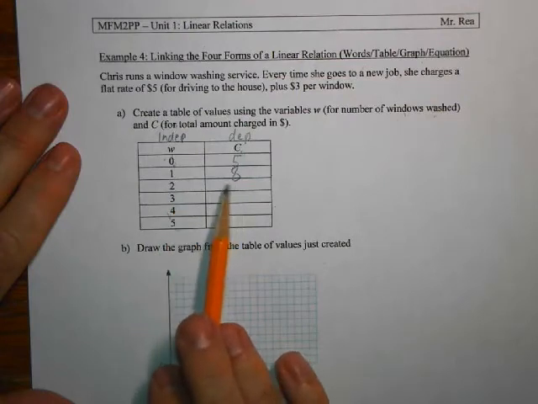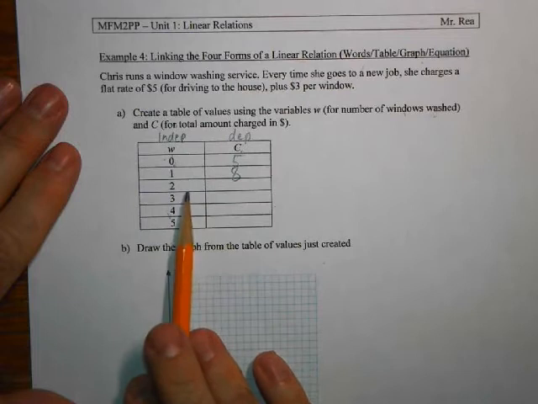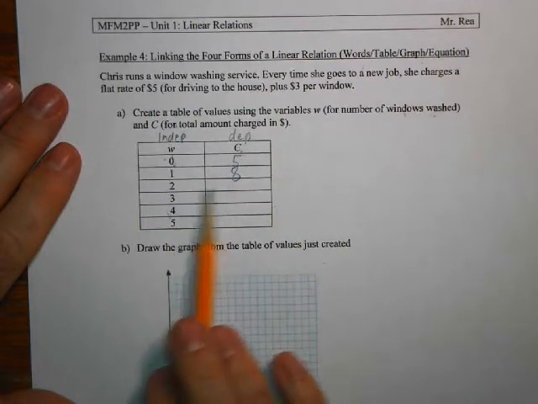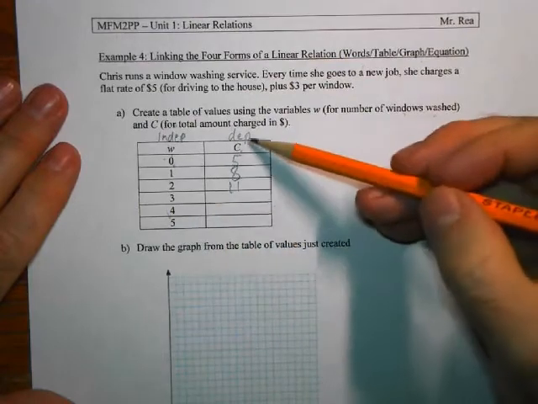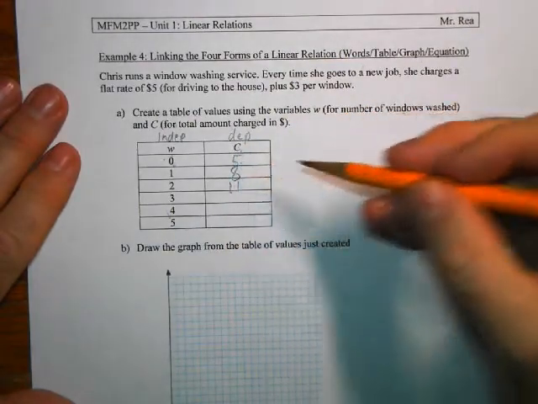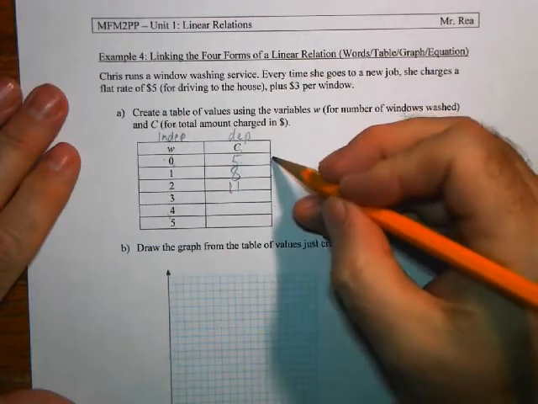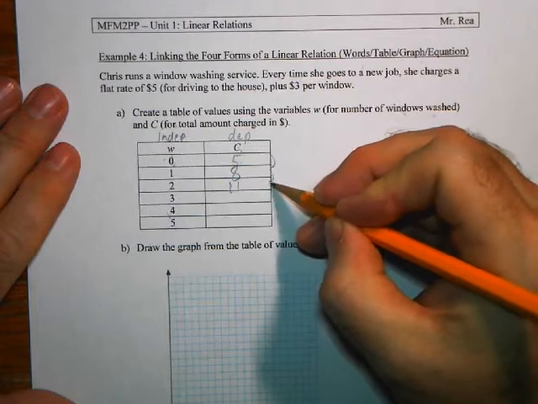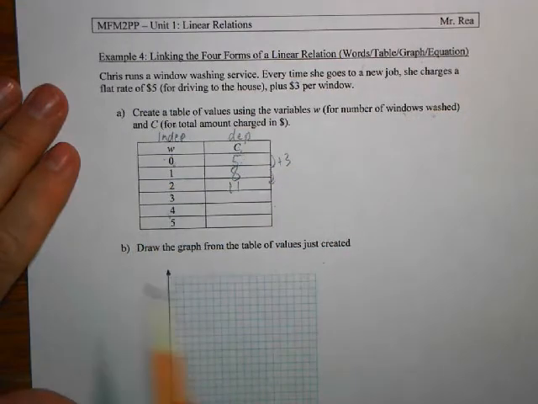What if they wanted another window washed at the last second? Well, that's another $3 to what was already charged. So that's 8 plus 3. And you can see the pattern already. We started at 5, went to 8, went to 11. What's going on here? Well, these are all going up by 3s, right? Because every time we wash another window, that's another $3.